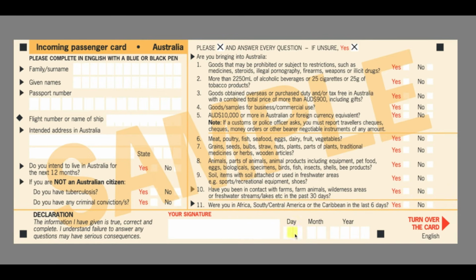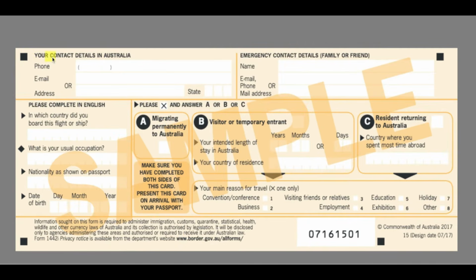And then sign the declaration form. Now this is a legal document. So when signing this document, it is important to understand that there are penalties if you lie in this document. On the back side of your incoming passenger card, you'll need to provide some information like your contact details, so your phone number, your email address, or the address where you're intending to stay. Emergency contact details of any family or friend.